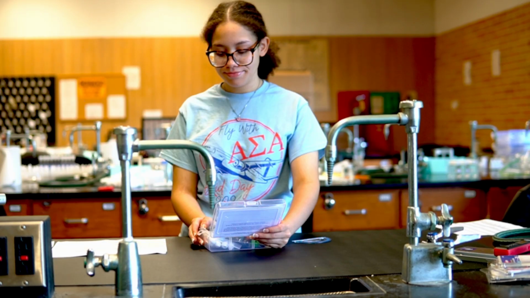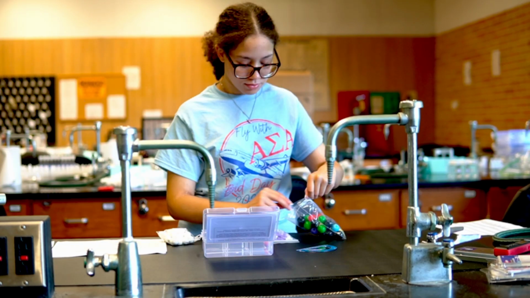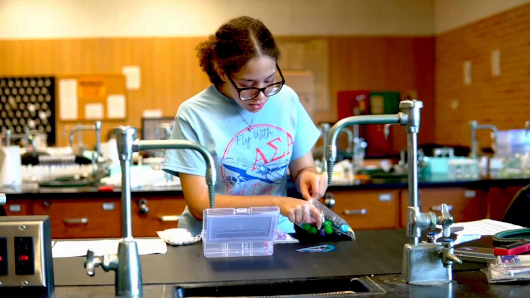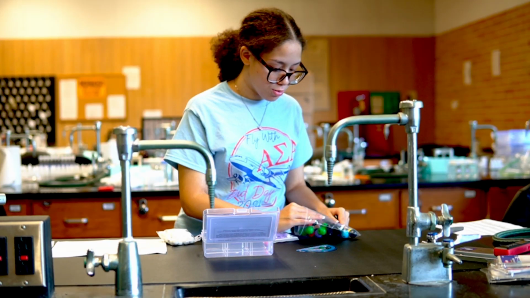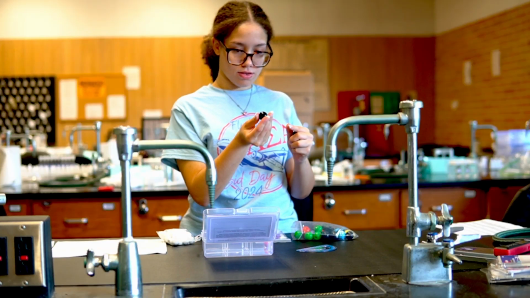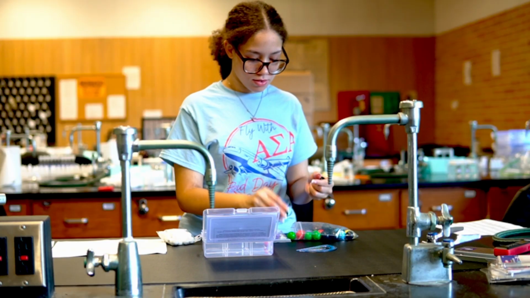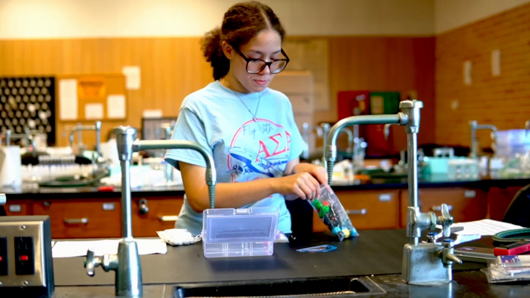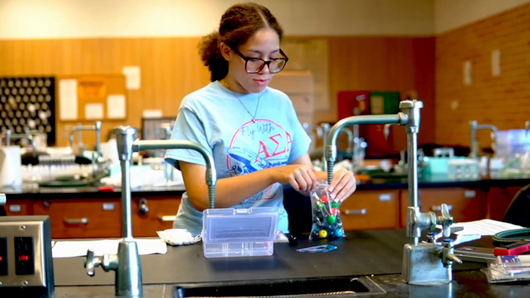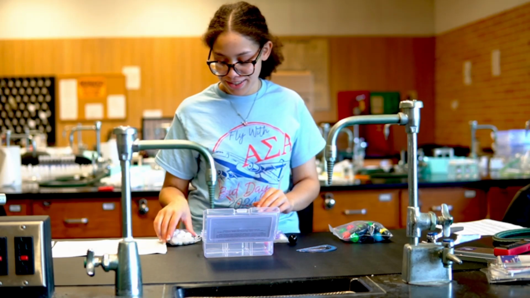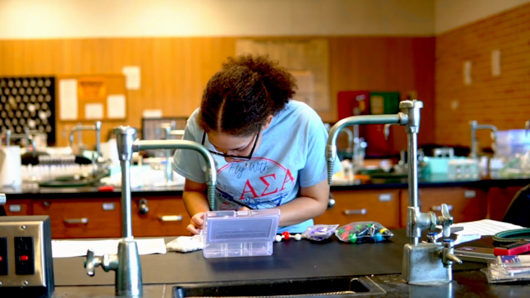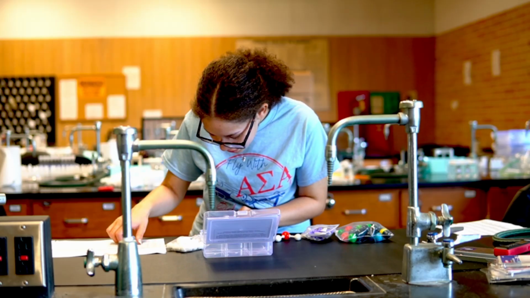Make sure that you have everything, and in here you should have a bunch of atoms, right? And the atoms are color coded so that you know which one is which. Usually carbon is black, oxygen is red, but make sure that you read the instructions that came with it. Hydrogen is usually white, right?